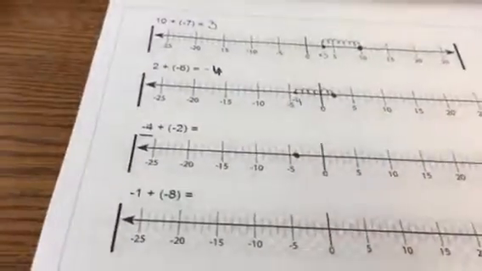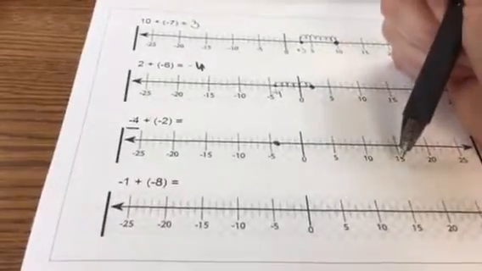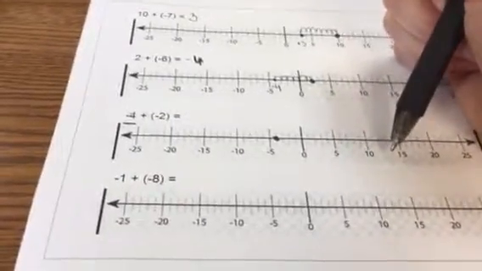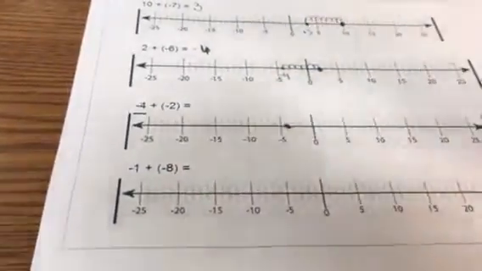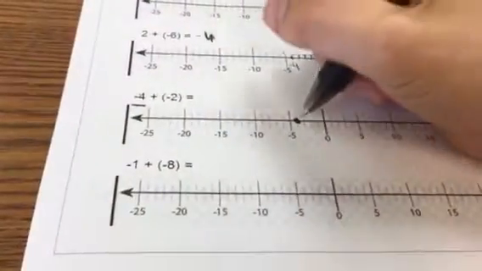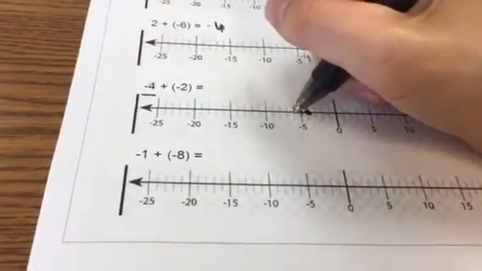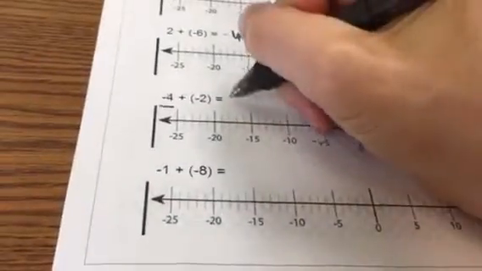Now, just like before, I'm adding a negative. So I'm not going to be going towards 0. If I add positives, that's when I go towards 0, or I go towards the greater numbers. I'm adding a negative, which means I have to go in the opposite direction. So I'm going to move into the negatives 2 more. 1, 2. And here I end up at -6.